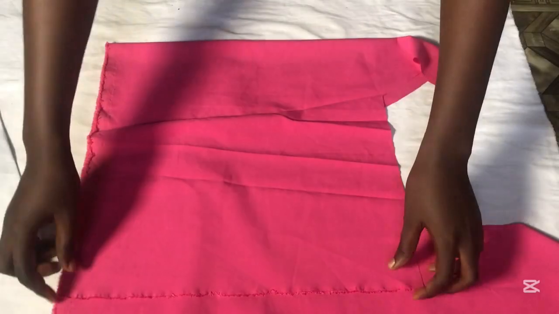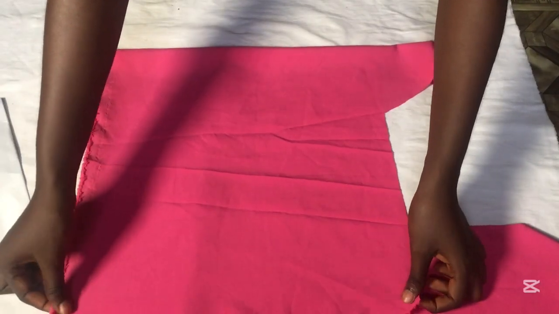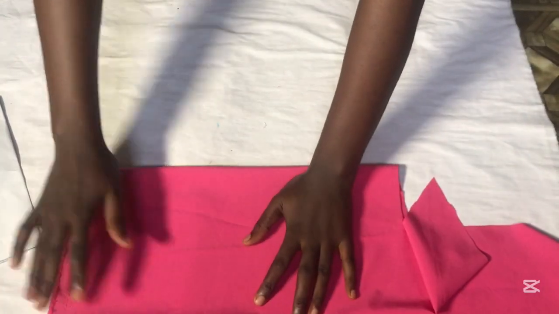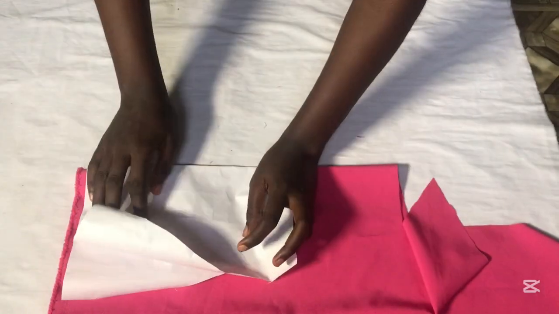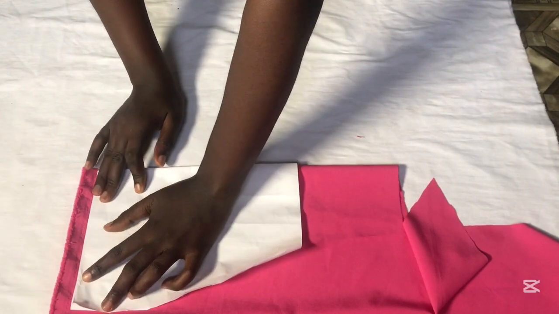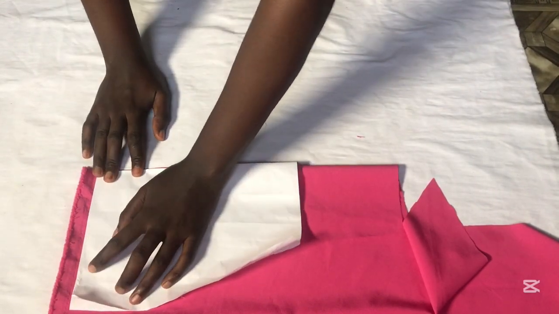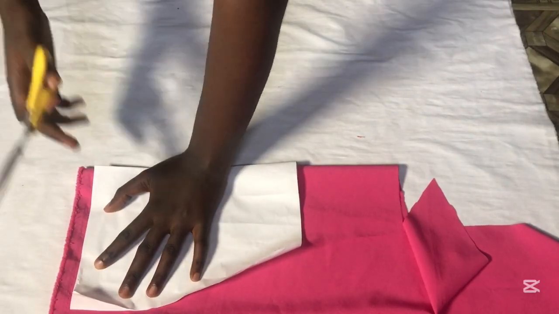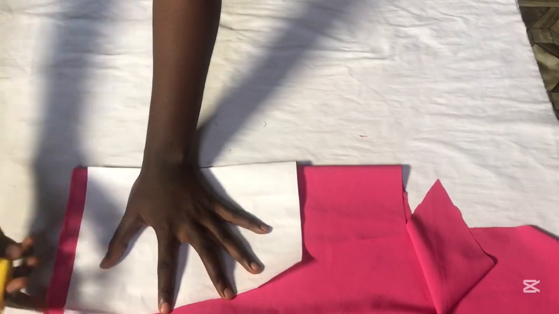So guys, for the pocket, I'm going to have the fabric unfold. So we're going to cut the 2 pockets at once. So I'm folding this in 2 and then I'm going to place my pattern on top. After placing the pattern on top, we're going to cut this out, leaving 1/2 inch allowance at the top, the bottom and the sides. So we're going to go ahead to cut this out.